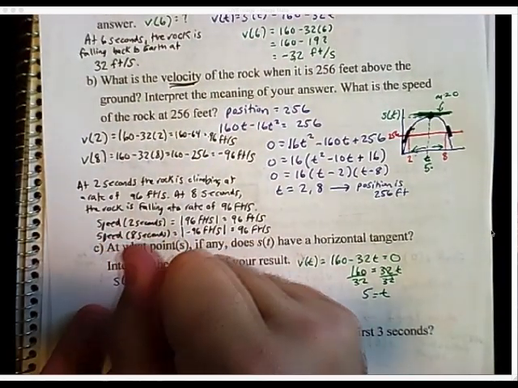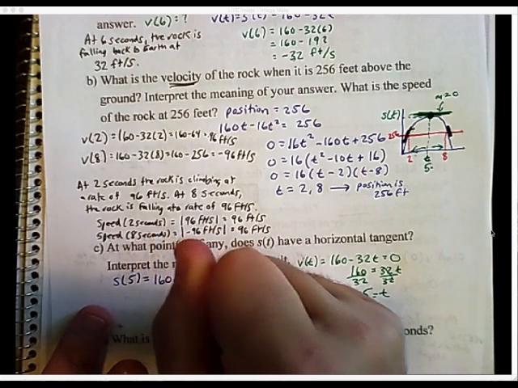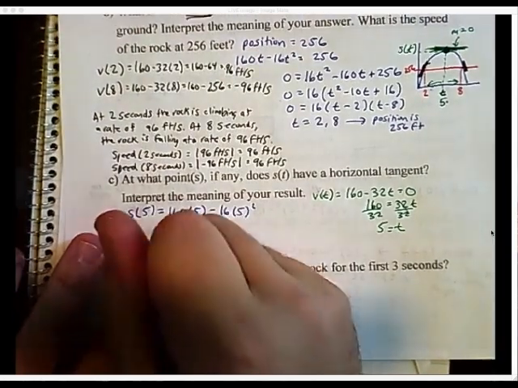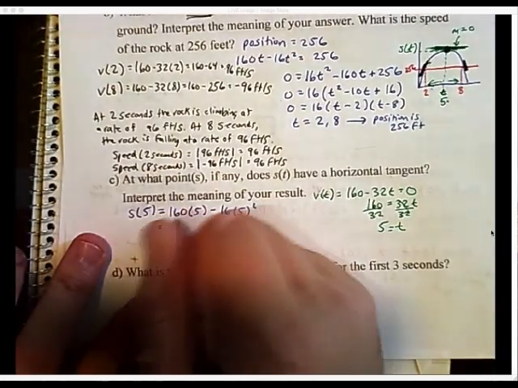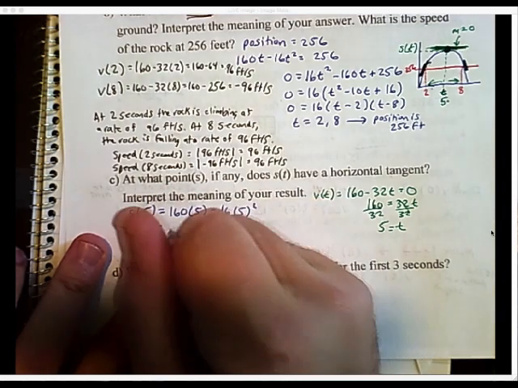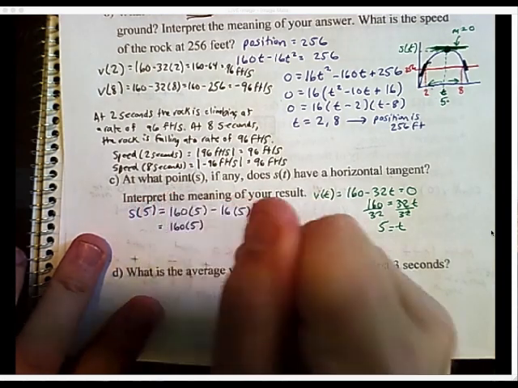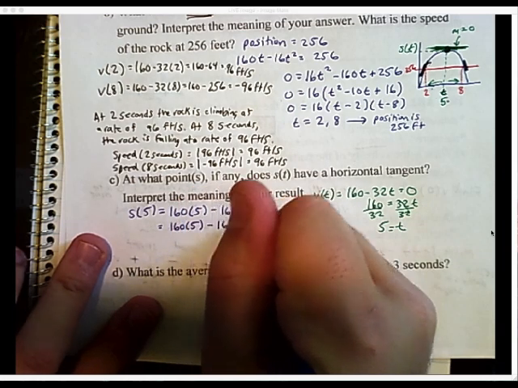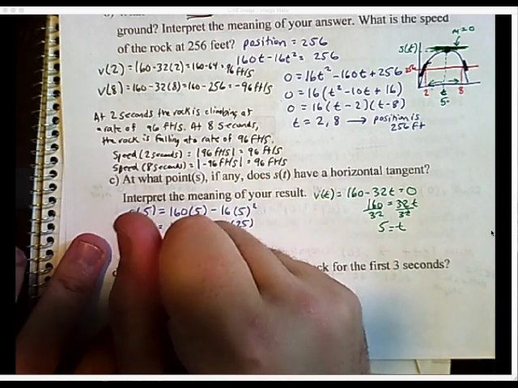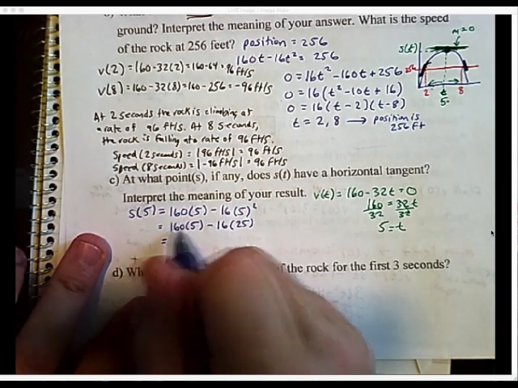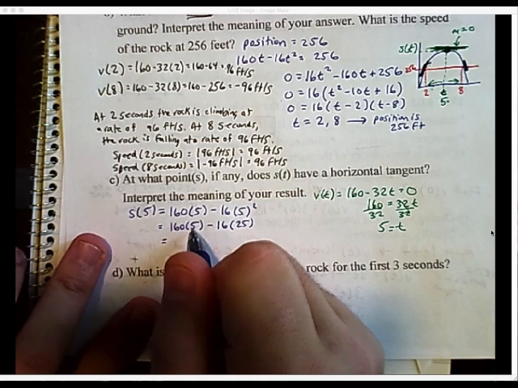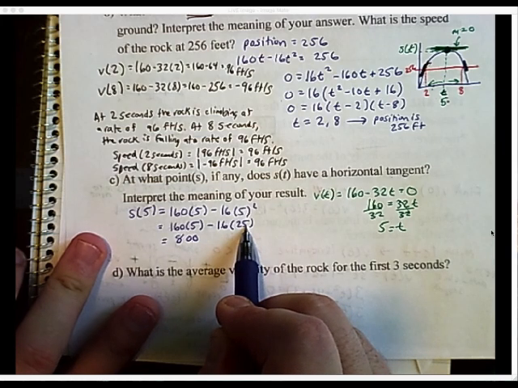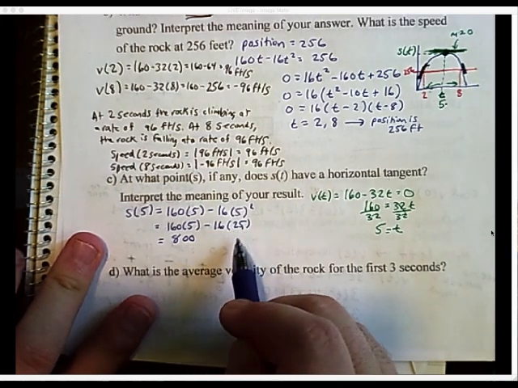The position function said take 160 times the t value minus 16 times the t value squared. So 160 times, well, let's just leave it like this. This means 160 times 5 minus 16 times 5 squared, which is 25. 160 times 5, 100 times 5 is 500, 60 times 5 is 300, 500 plus 300 is 800. 16 times 25, let's see, for every 4 of those it makes 100, so that's 400.